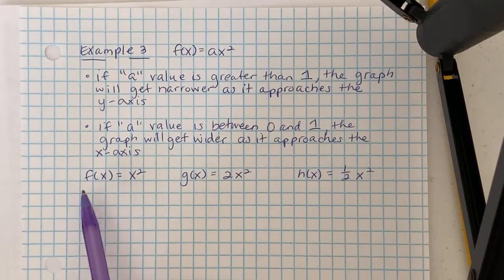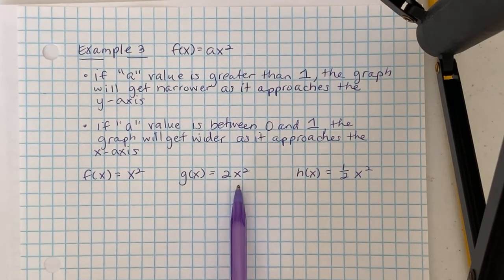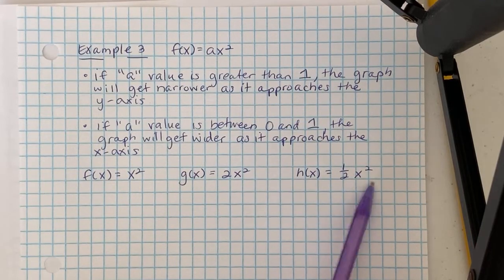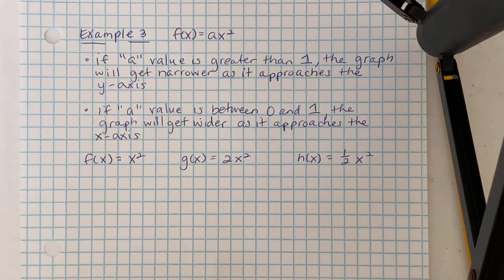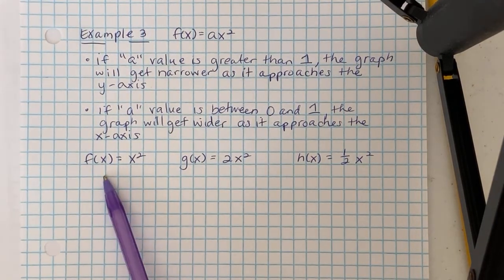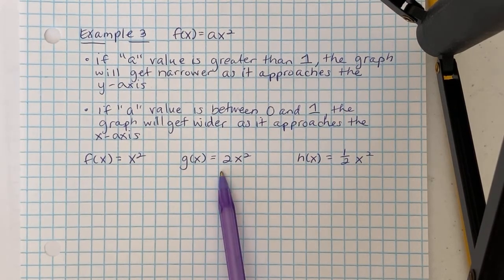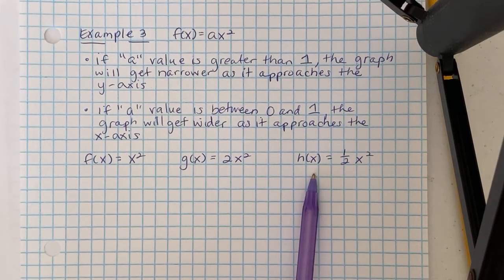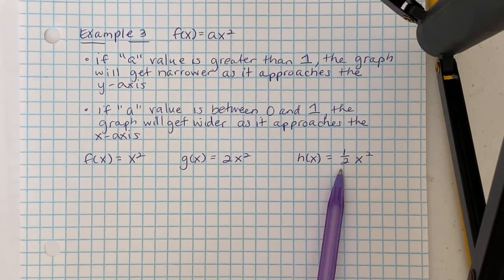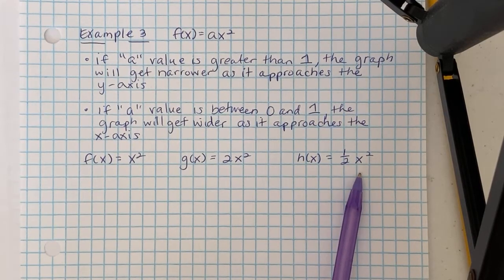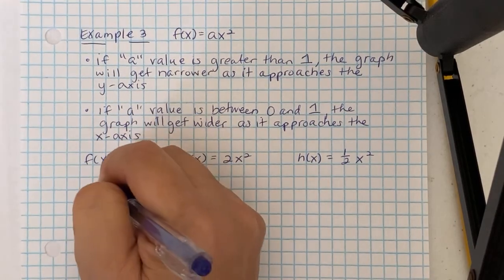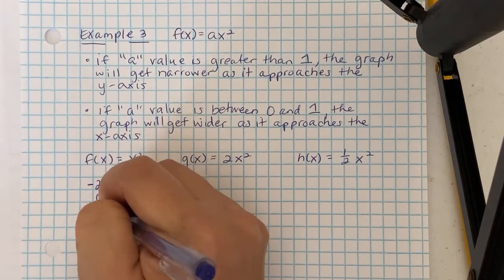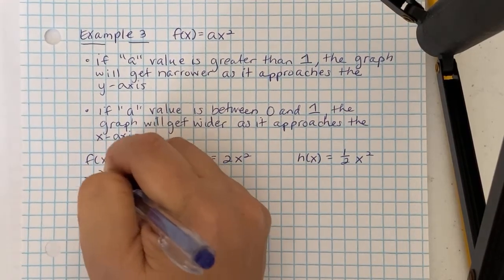So our three functions are f of x equals x squared, g of x equals 2x squared, h of x equals 1/2 x squared. In this type of situation, if they are asking you to graph three functions on the same coordinate plane, pick numbers that are going to be easy for you to graph. Since the h of x function says 1/2, the number I want for x has to be something I can take half of. So instead of using -1, 0, and 1 for the parent, I'm going to use -2, 0, and +2 to start.